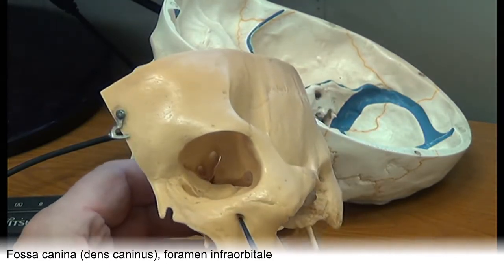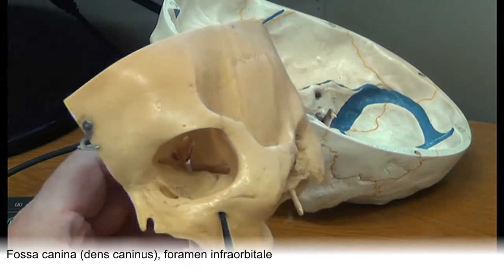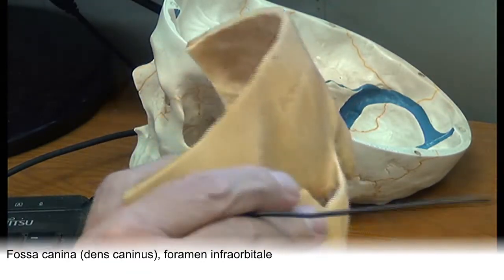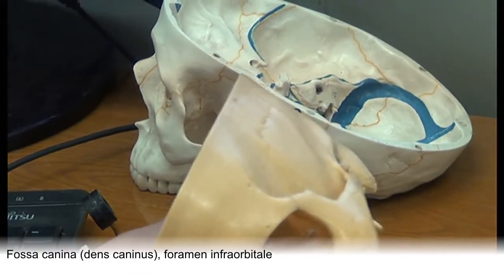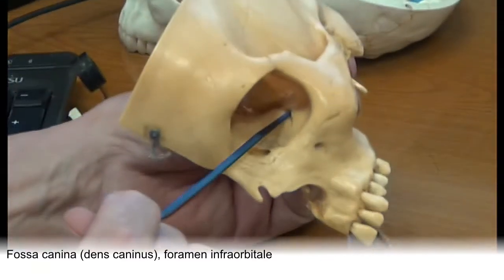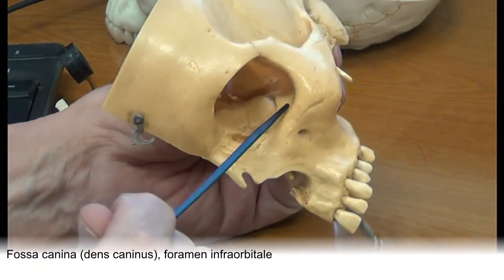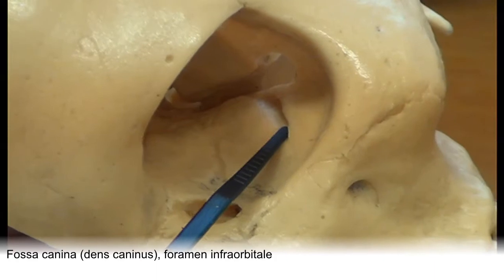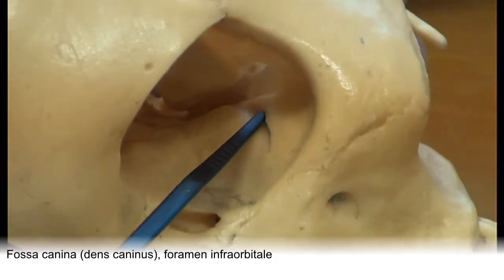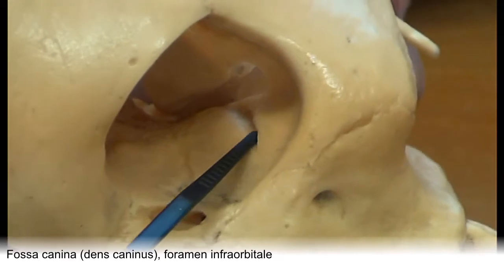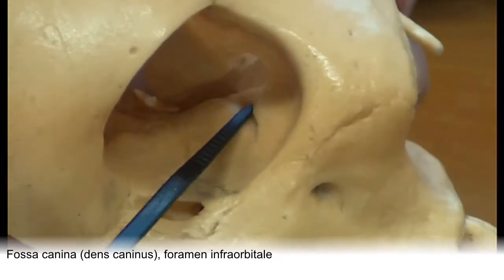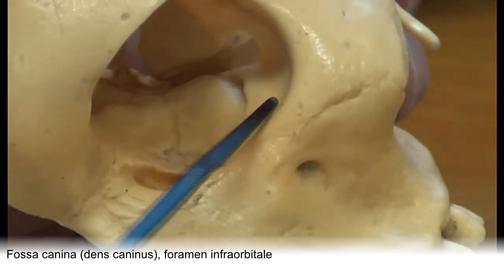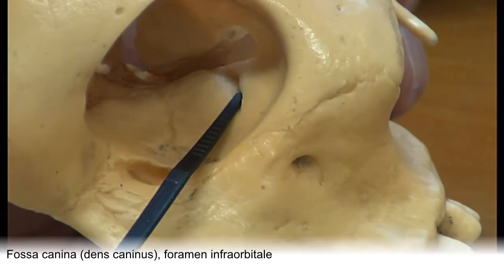So, if we try to enter deeply into foramen infraorbitale, we can find that it continues with canalis infraorbitalis and sulcus infraorbitalis. Canalis and sulcus infraorbitalis are placed on the orbital facies of corpus maxillae.